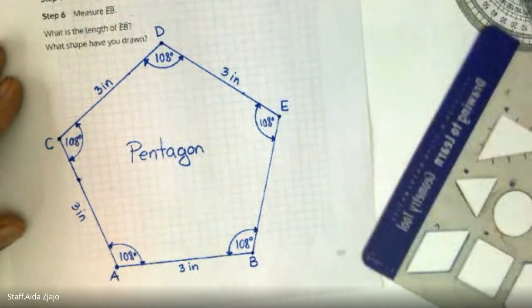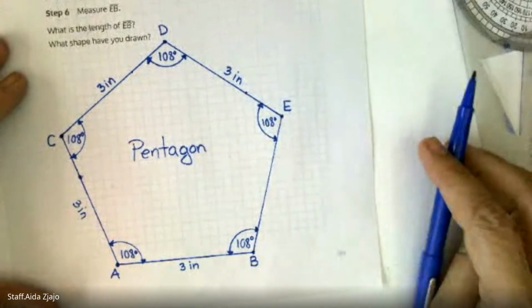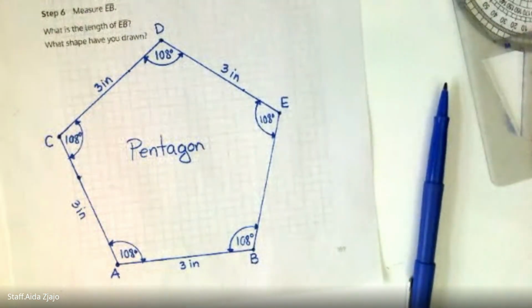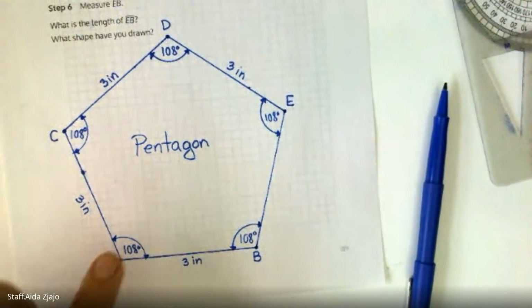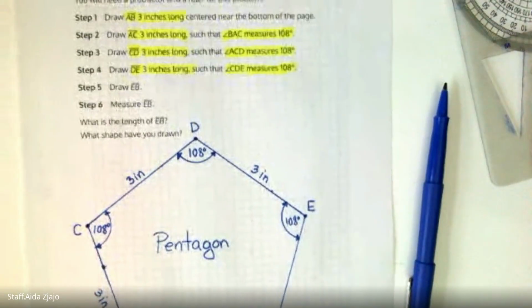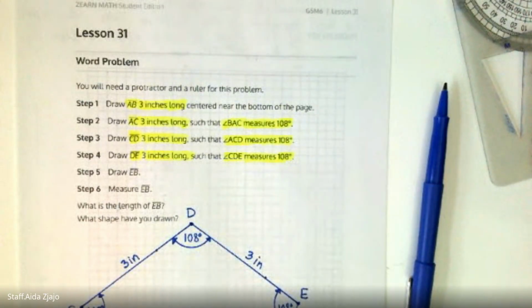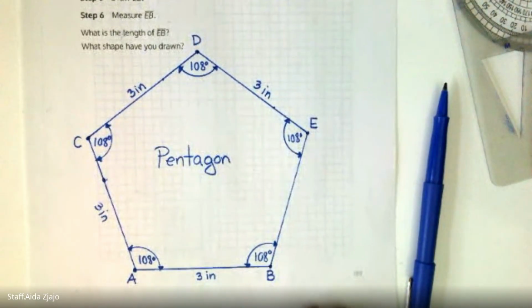It's kind of like a quadrilateral plus a triangle: 180 plus 360 makes 540 degrees. Okay, that was word problem, lesson 31, and we created a pentagon.